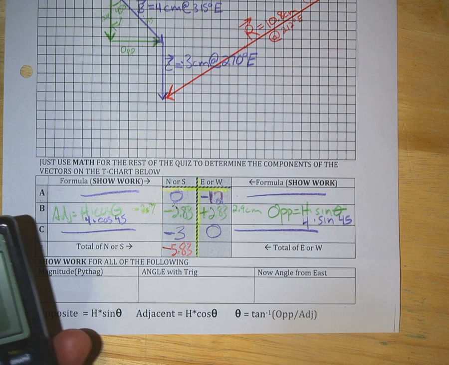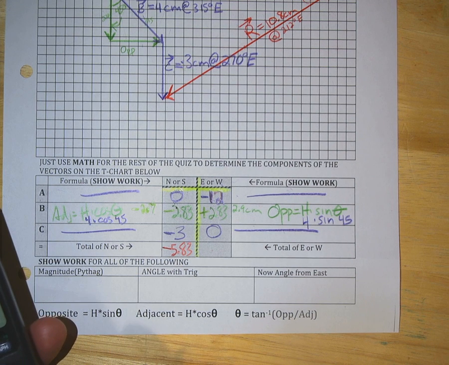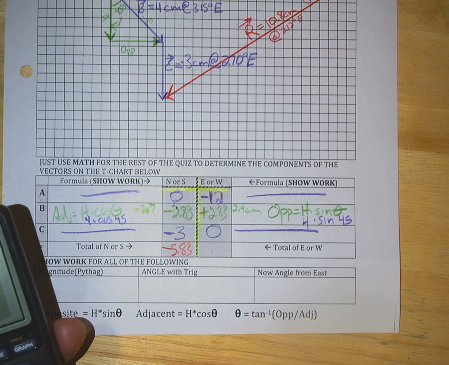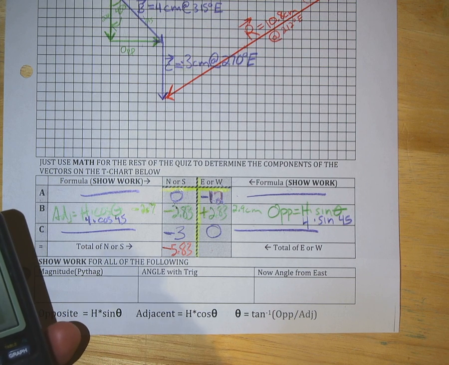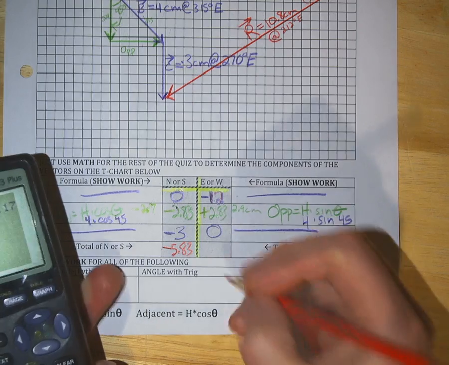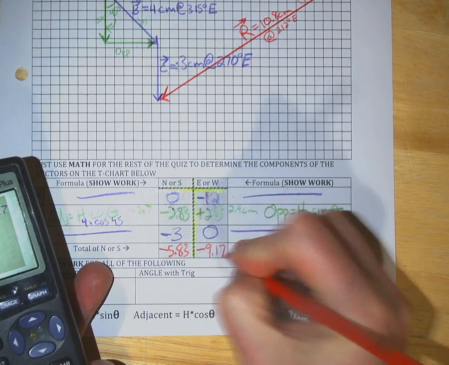oops, I had the answer in there. So a negative 12, plus a 2.83, and I get negative 9.17.